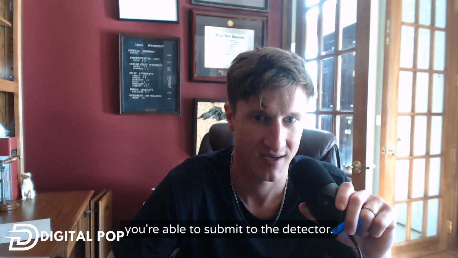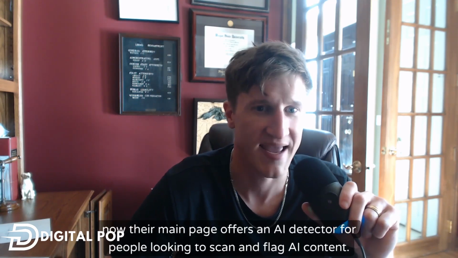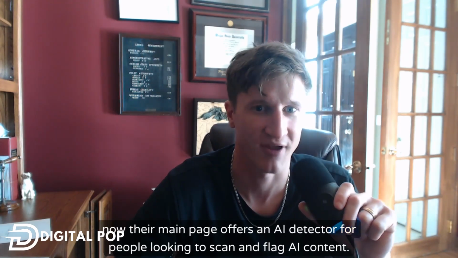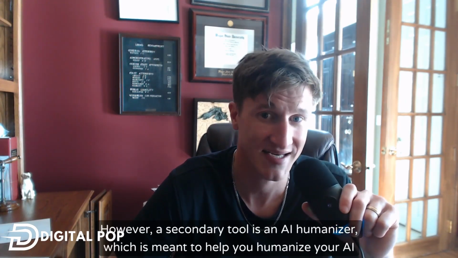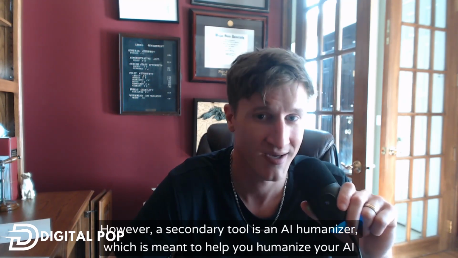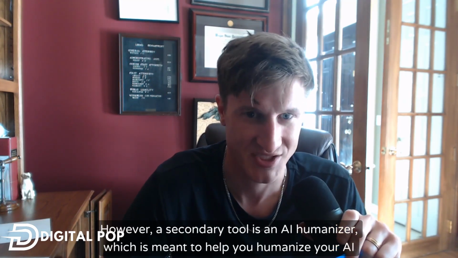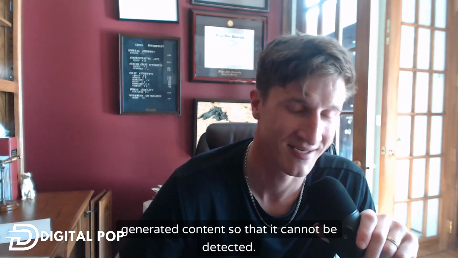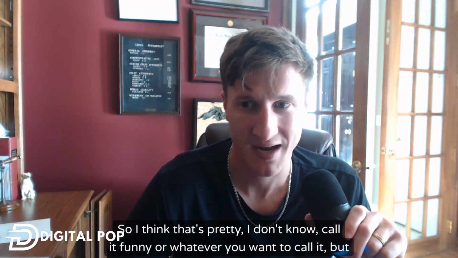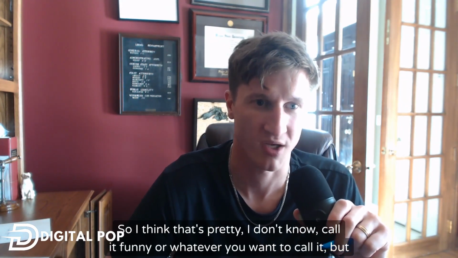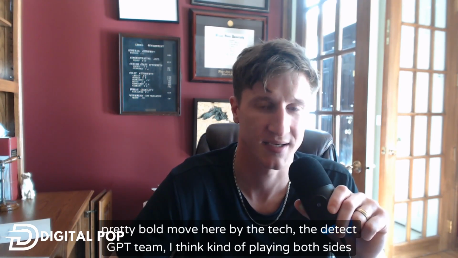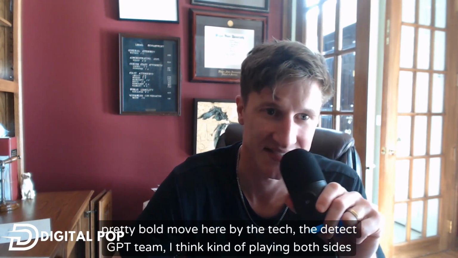to the detector. Now, their main page offers an AI detector for people looking to scan and flag AI content. However, a secondary tool is an AI humanizer, which is meant to help you humanize your AI generated content so that it cannot be detected. So I think that's pretty, I don't know, call it funny or whatever you want to call it, but pretty bold move here by the DetectGPT team, I think.